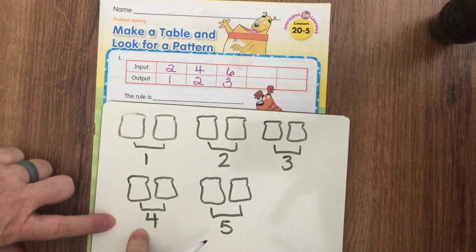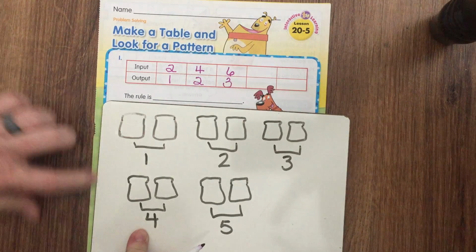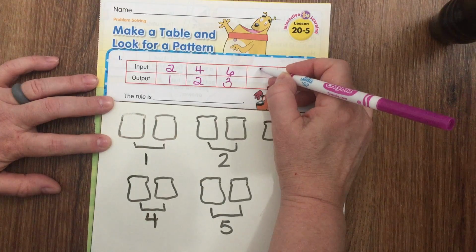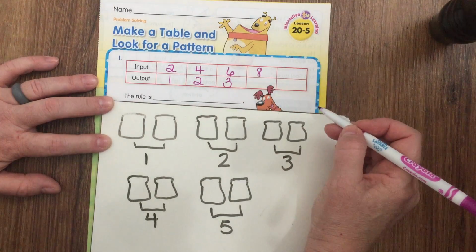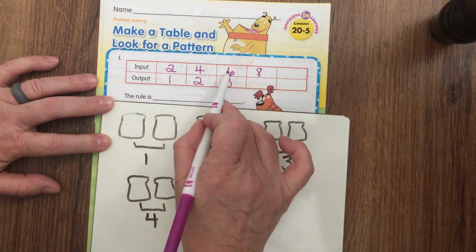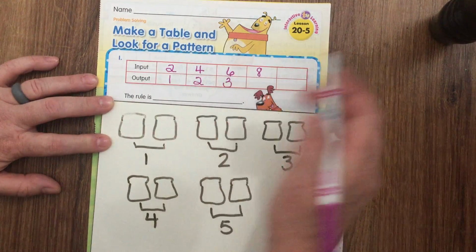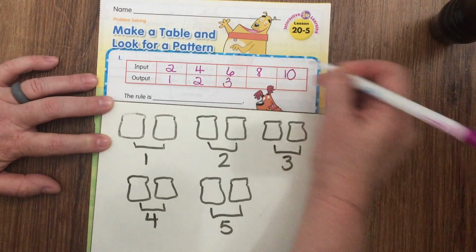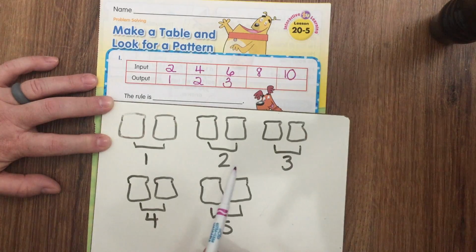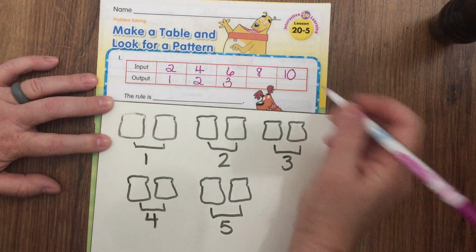Even though we've already done it here, we've done it with a model. Our next number is going to be 8 slices of bread because we're counting by 2: 2, 4, 6, 8. Do you see we're counting by 2s up at the top? Our next number will be 10. But on the bottom, 1, 2, 3, 4, 5. We're counting by 1s.